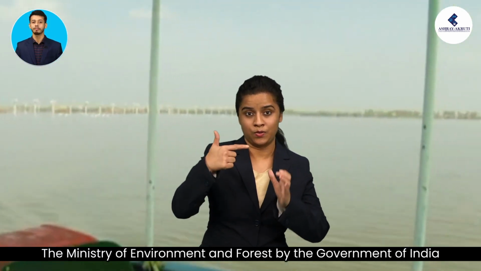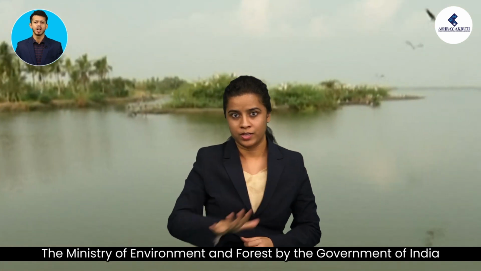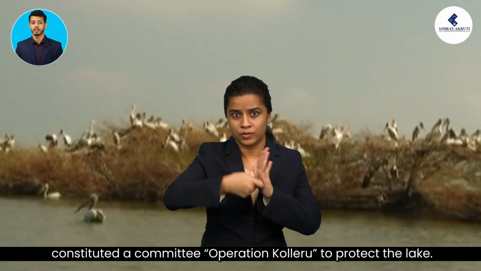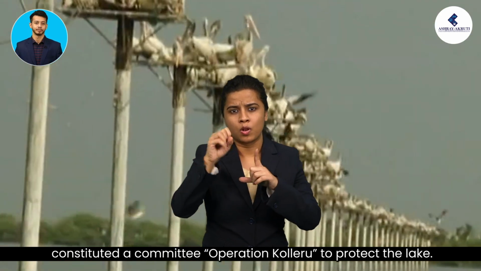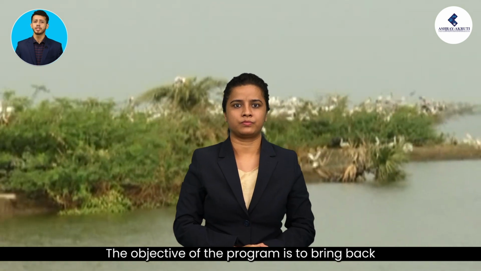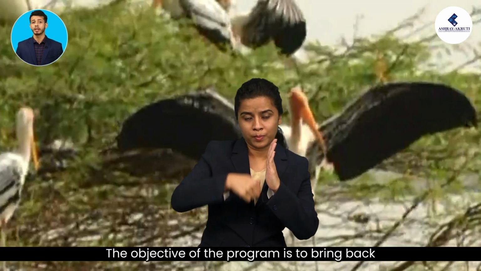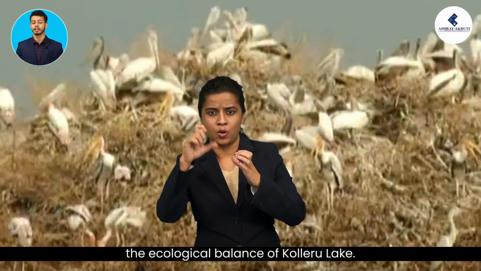The Ministry of Environment and Forest by the Government of India constituted a committee, Operation Kolleru, to protect the lake. The objective of the program is to bring back the ecological balance of Kolleru Lake.